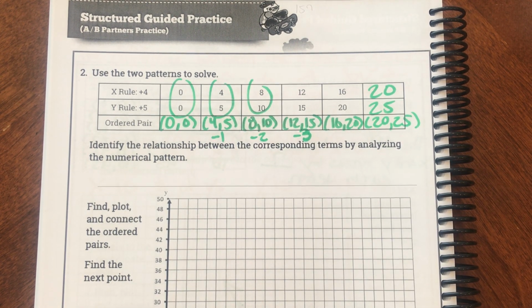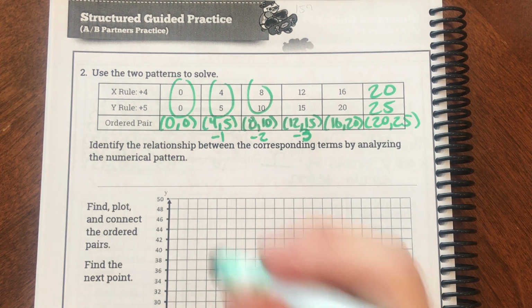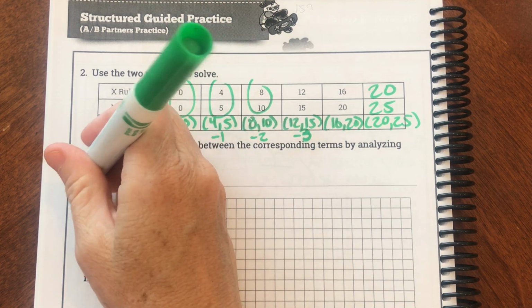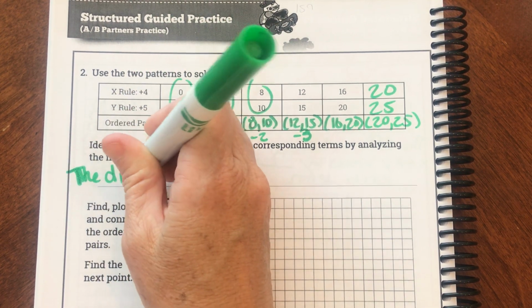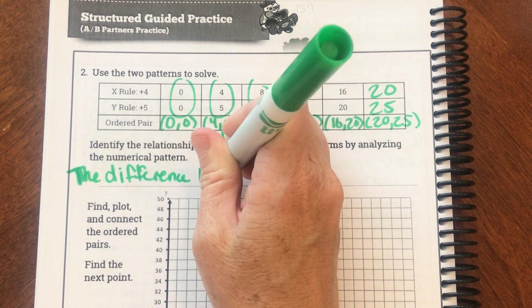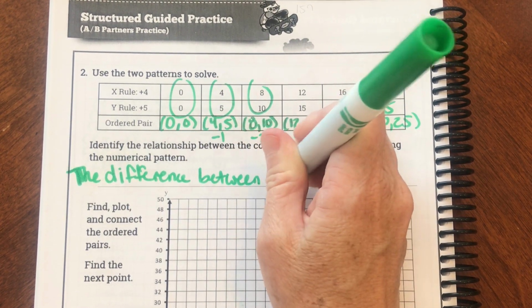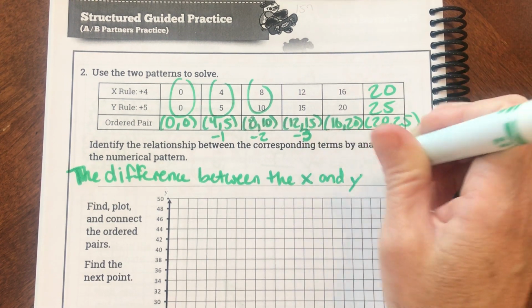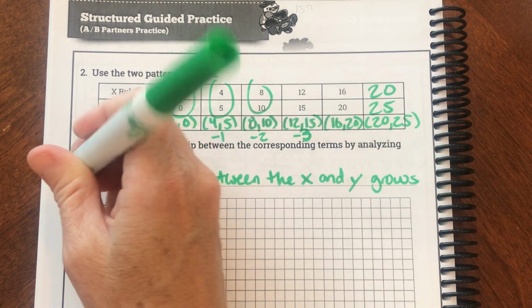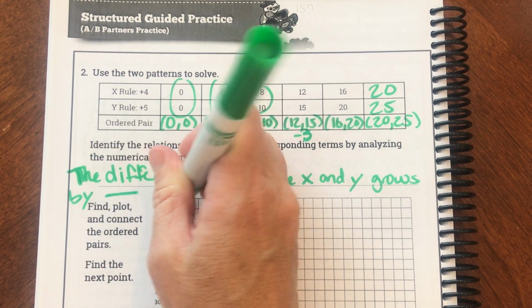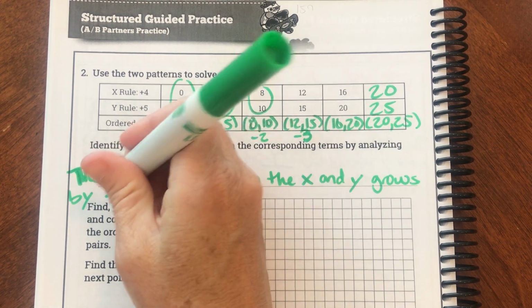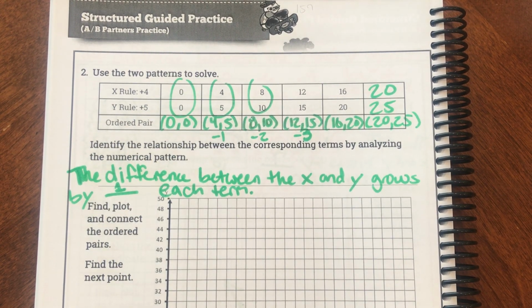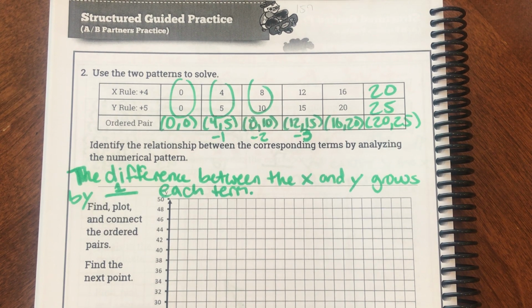Okay, my relationship then would be only one relationship based on difference. So the difference between the X and Y grows by blank each term. Now, if it was 1 and it went to 2 and it went to 3, it's only growing by 1 each term. Okay, on our next part it says, find, plot, and connect the ordered pairs and find the next point.